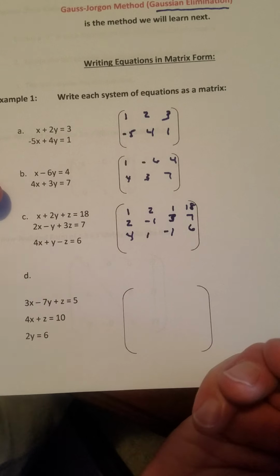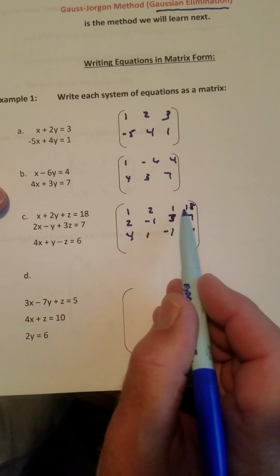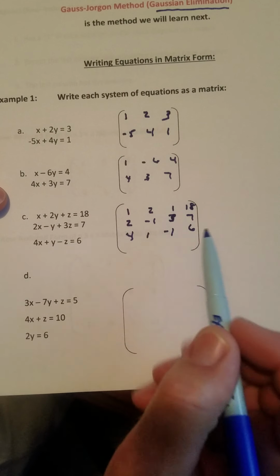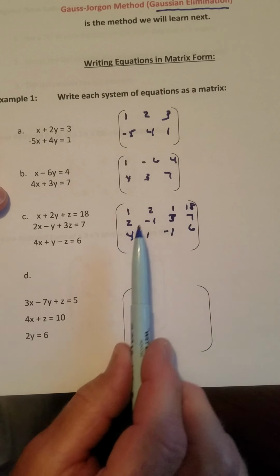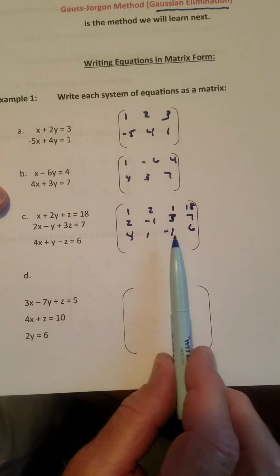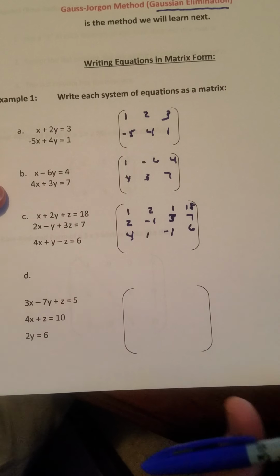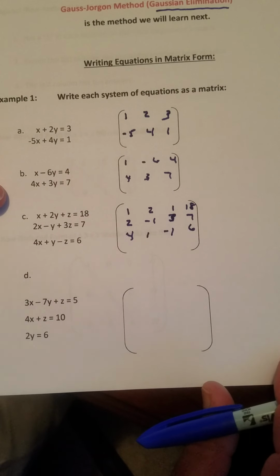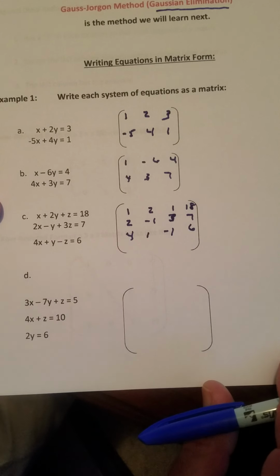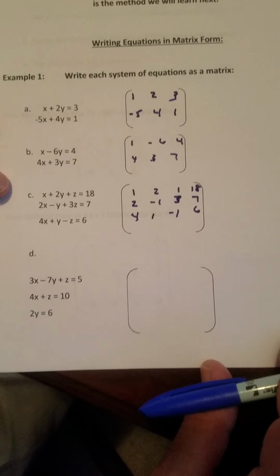Very important as you're doing this, try to make sure you can see your rows and also your columns. Keep them lined up. That's a rectangular array of numbers we're talking about. If you don't do that, then you get confused when you're working your problems.